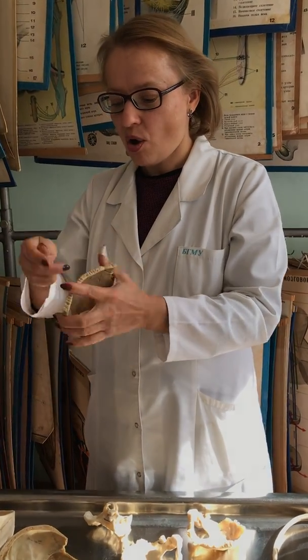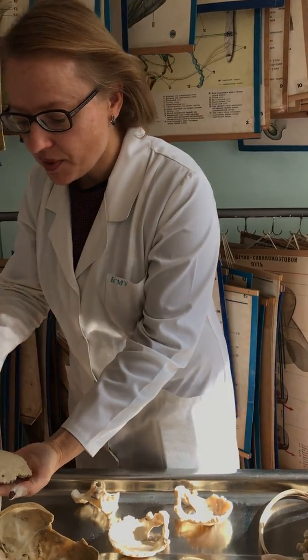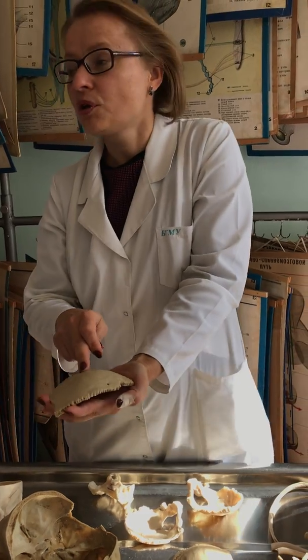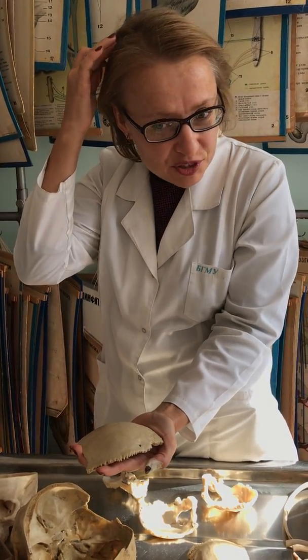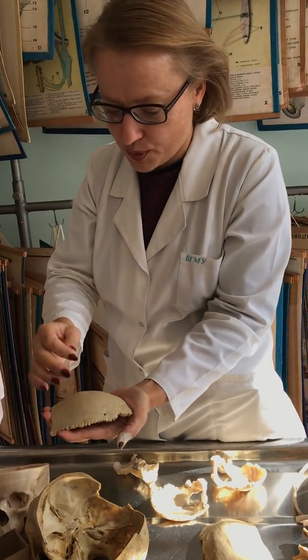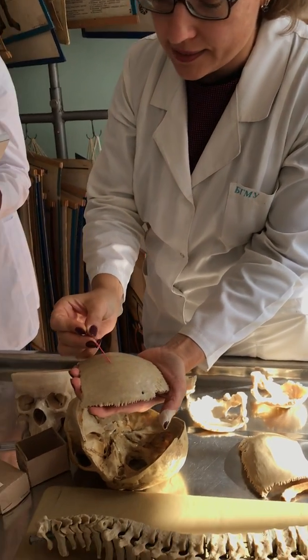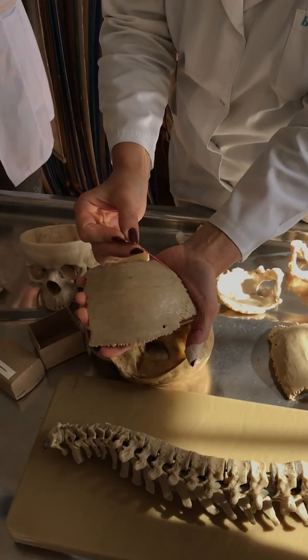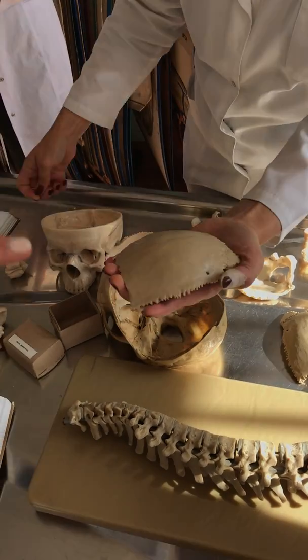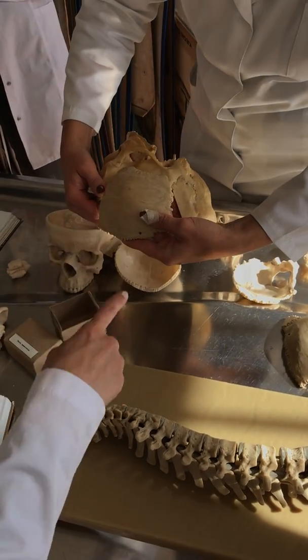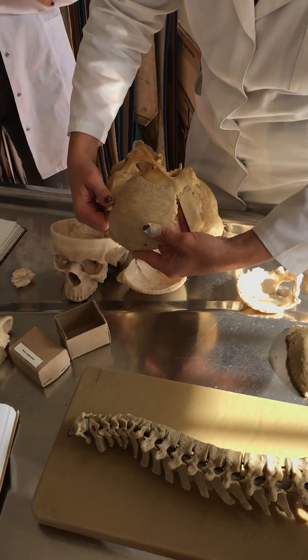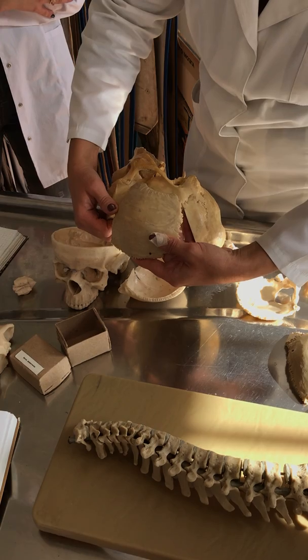The internal is convex. On the external surface, we can find, first of all, the parietal tubers. We can feel these tubers in our head. Then two lines, the superior temporal line and inferior temporal line. These lines make the temporal fossa, which I told about a little bit earlier.